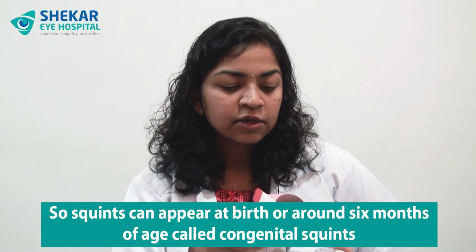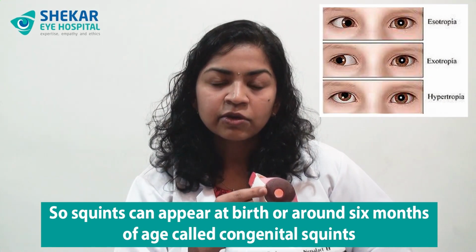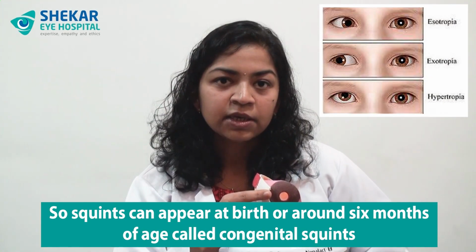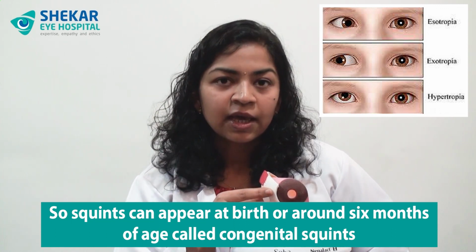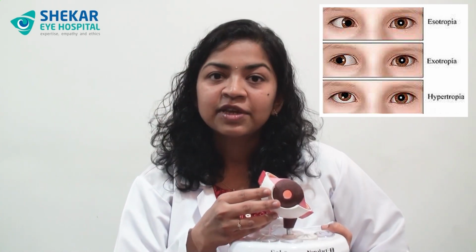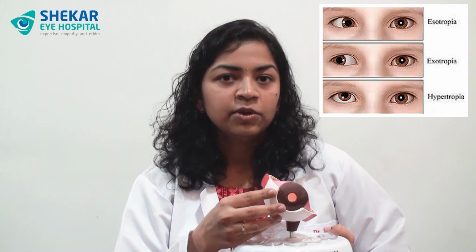The eyeballs are oriented parallel to each other normally, and any variation in this orientation causing inward or outward deviation, or sometimes up and down deviation, is called squint. So squints can appear at birth or around 6 months of age, called congenital squint. And what is the clinical significance? Is it only cosmetic? No.